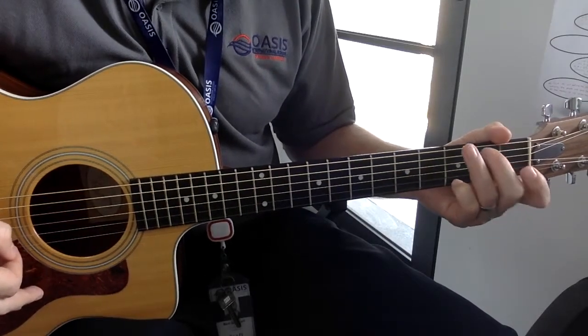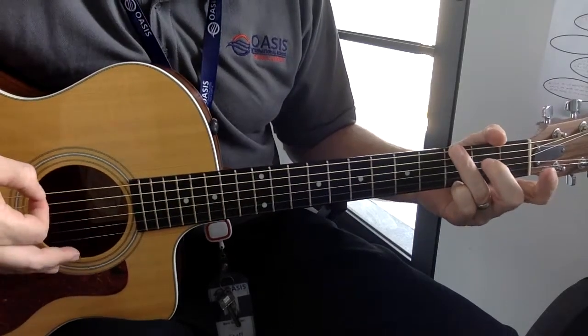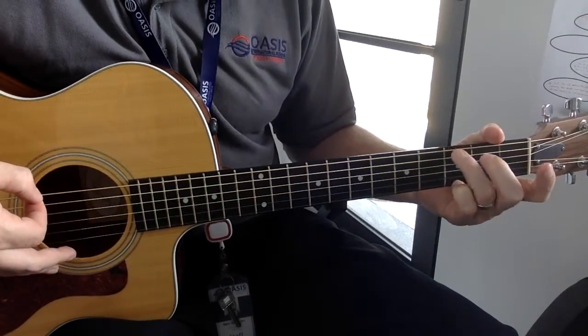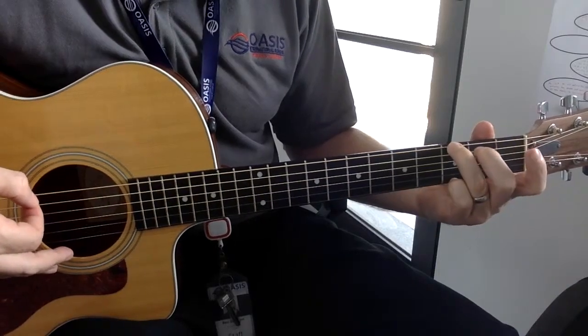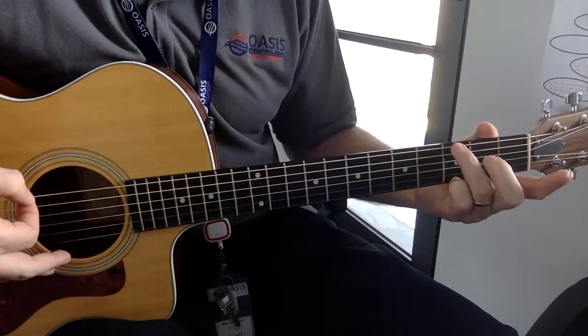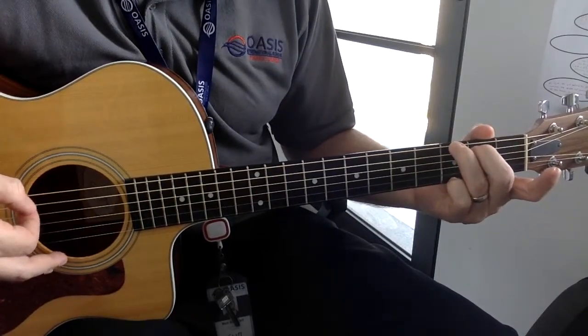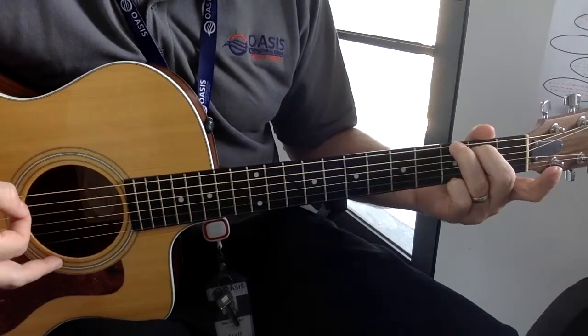And then I'm going to reach over with my ring finger all the way to the last string on the 3rd fret. And if I want, I can either mute the 2nd string with that, or I can take my middle finger and drop it on the 2nd fret of the A string, right?